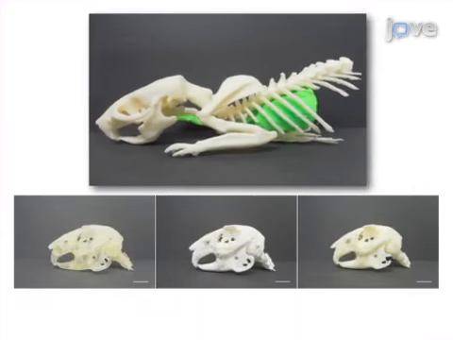Ultimately, 3D printing technology is used to take the data off the computer screen and place it in the palm of one's hand.